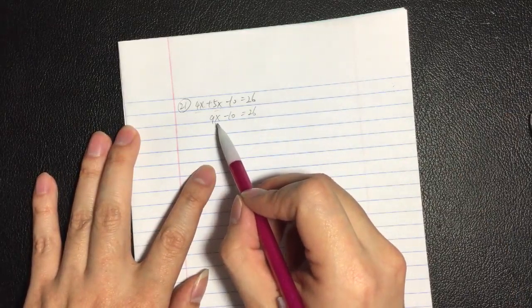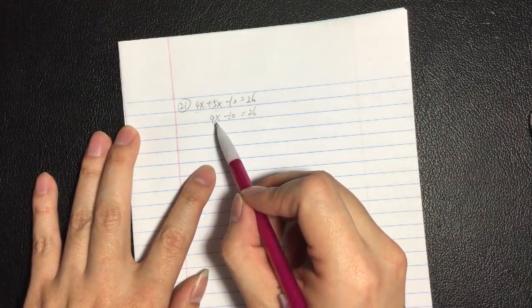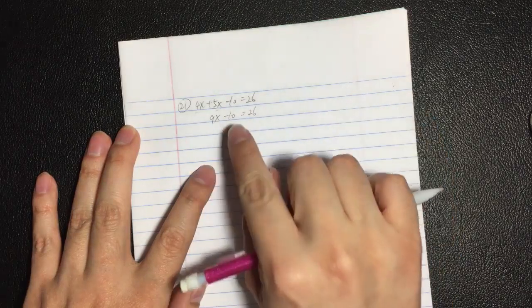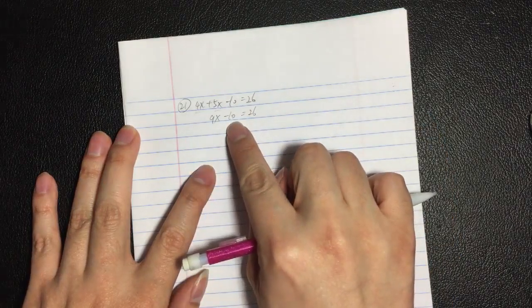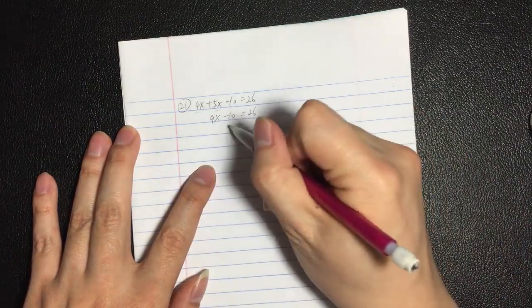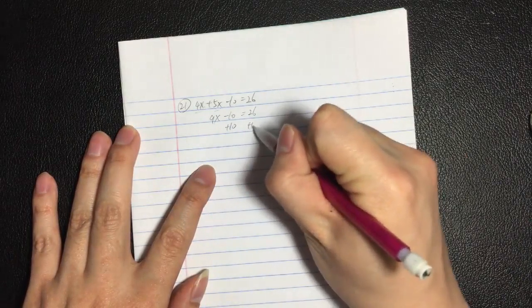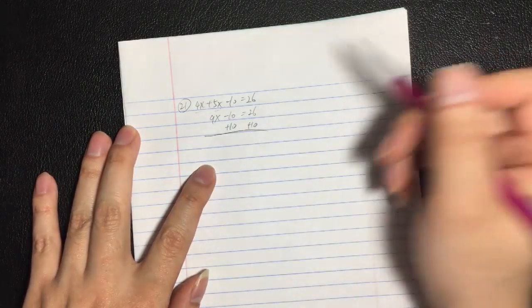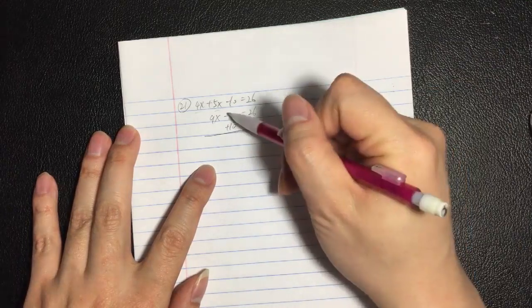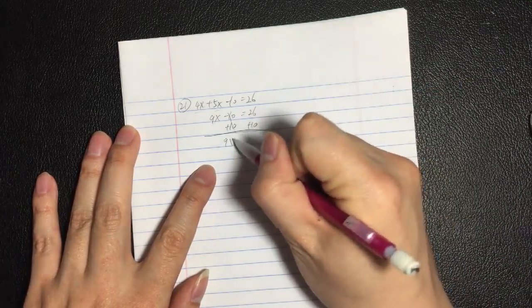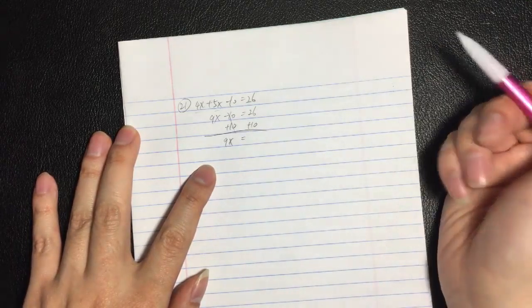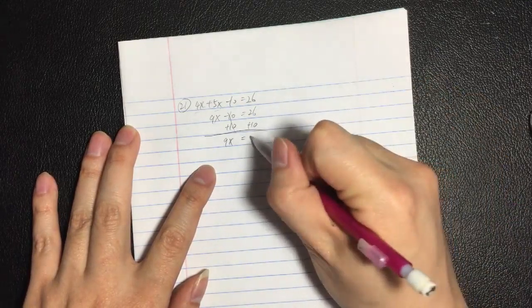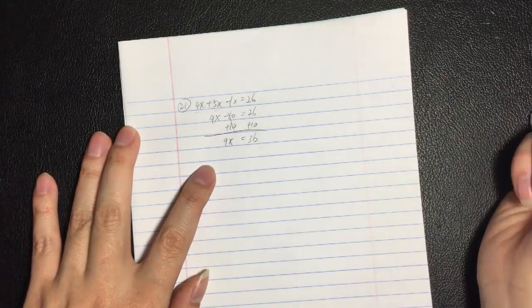Then there's only one x. We try to get x by itself. In order to get x by itself, I need to eliminate negative 10 first, then eliminate positive 9. Add 10 to both sides. Then on the left side, positive 10 and negative 10 get cancelled. We get 9x by itself. On the right side, 26 plus 10 is 36.